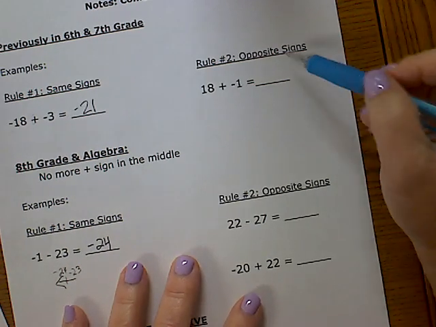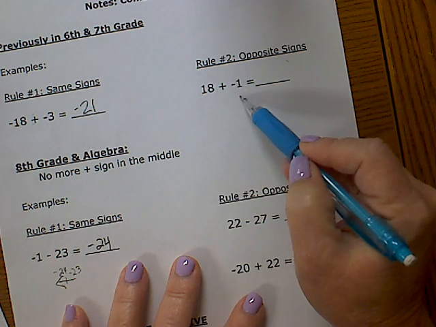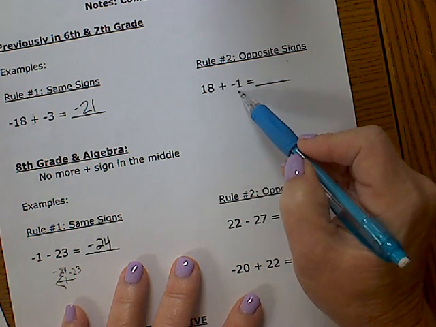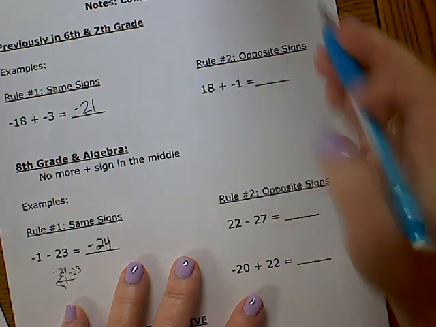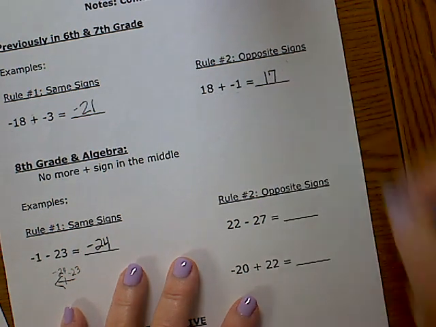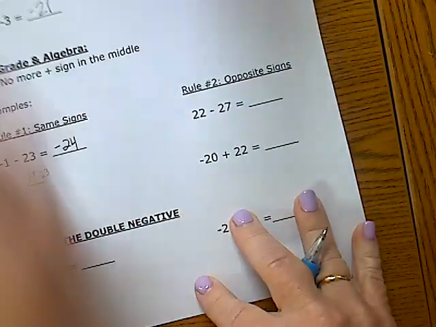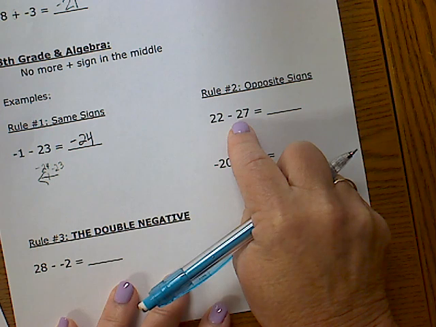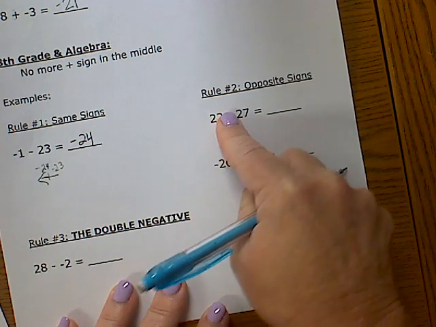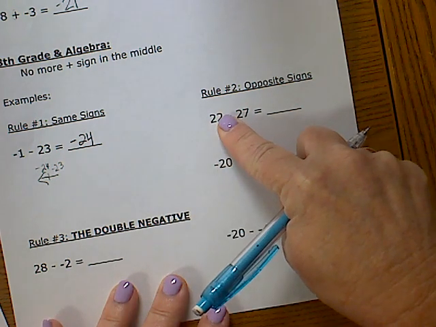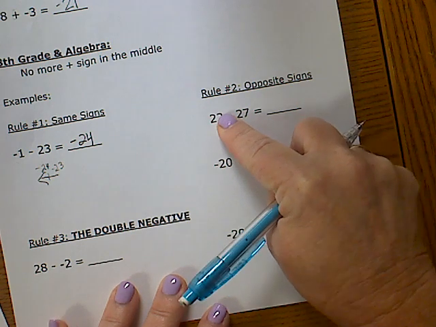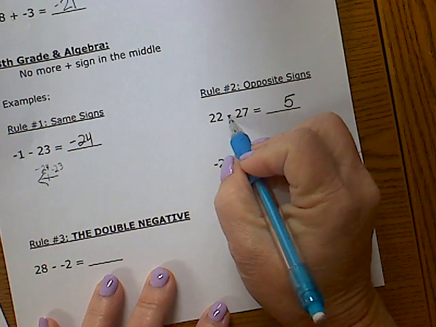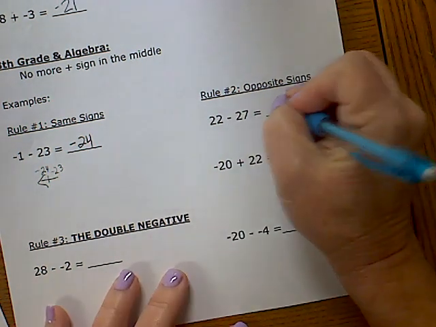Okay? In 6th and 7th grade, it would be shown to you like this. So 18 combined with a -1, well, you would take and get you 17, positive, okay? Nowadays, opposite signs. If you have a positive 22 and a -27, you just look at the numbers, 27 and 22, and you find the difference of the two. 27, take away 22 is 5, and keep the sign of the larger number, not value, okay?